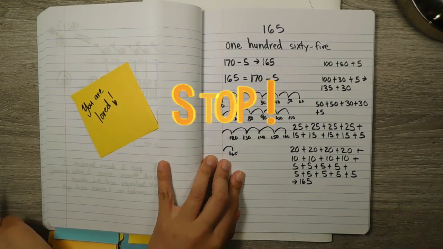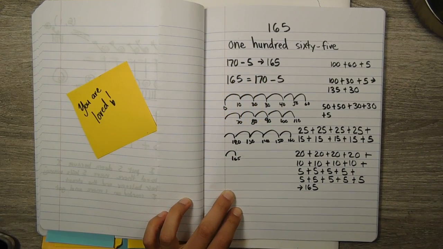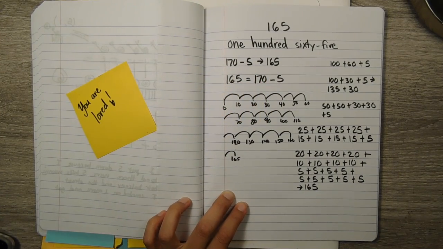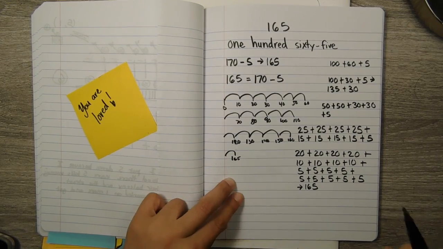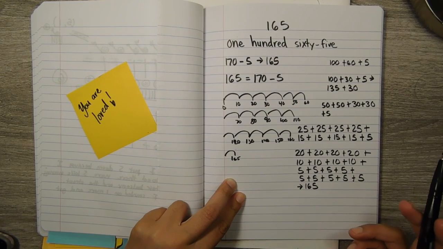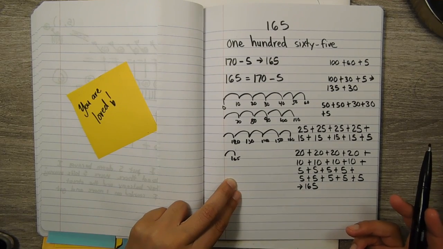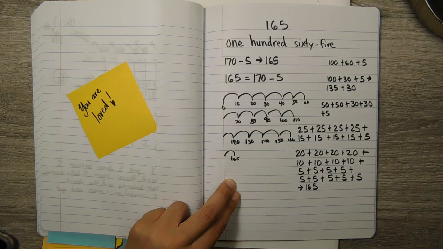Okay, and stop. Okay, let's come back together. Sorry for that breaking camera. My battery pretty much died as soon as the timer went off. So let's look at some of the ideas we came up with and see if we can find a connection to things you might have come up with at home.